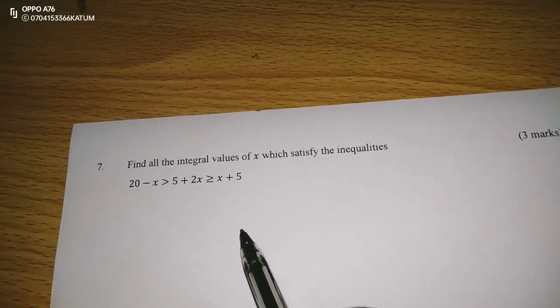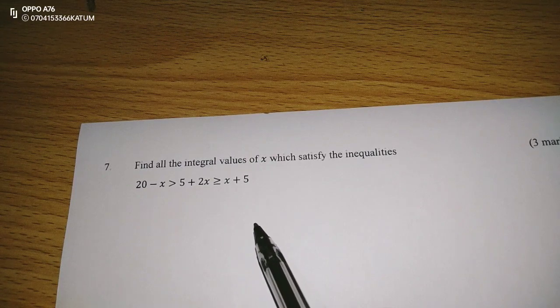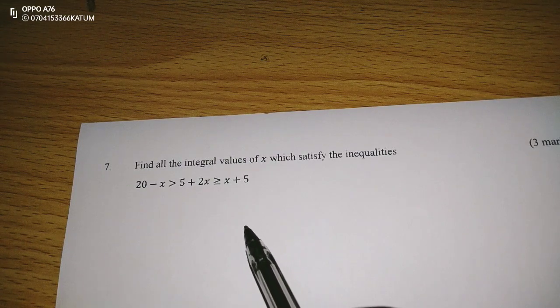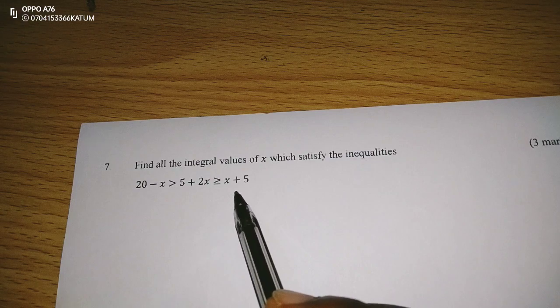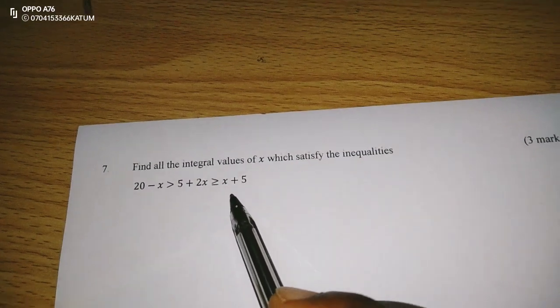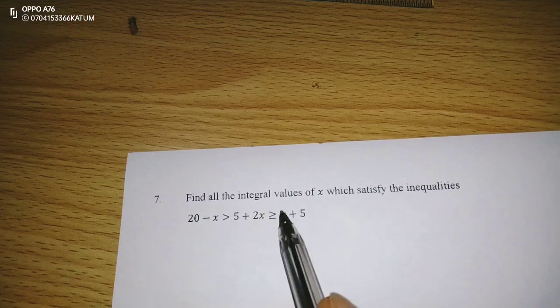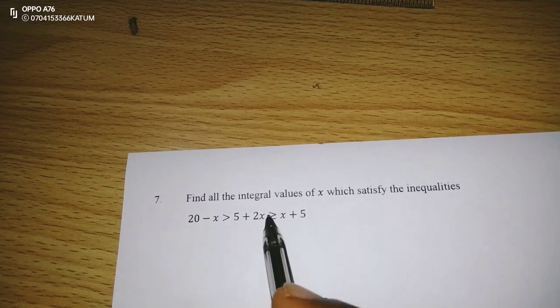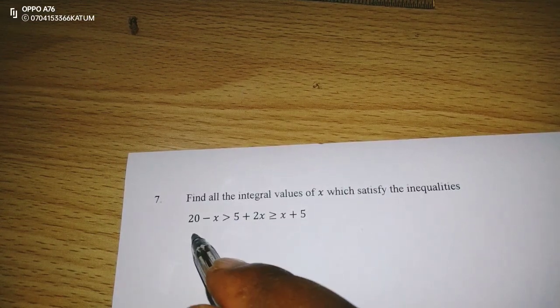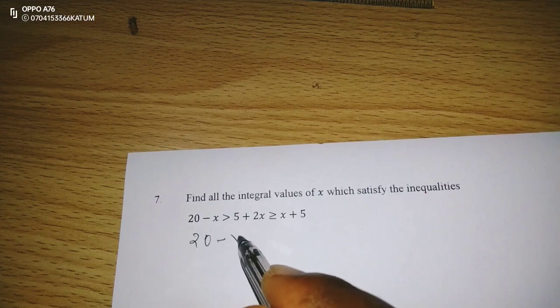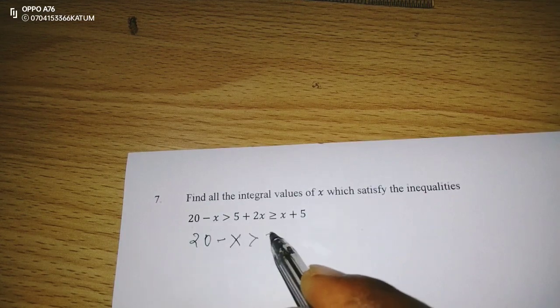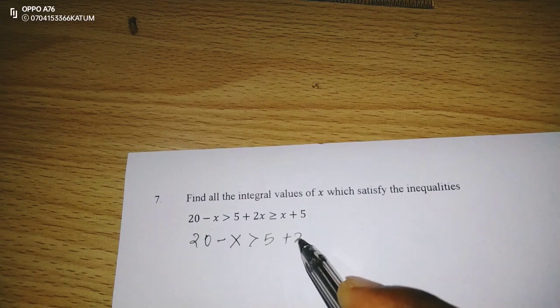Linear inequalities. If the linear inequality is compound and simultaneous, then we need to break it into two simple inequalities. We begin from 20 until just before the second inequality symbol, whereby we'll have 20 minus x greater than 5 plus 2x.